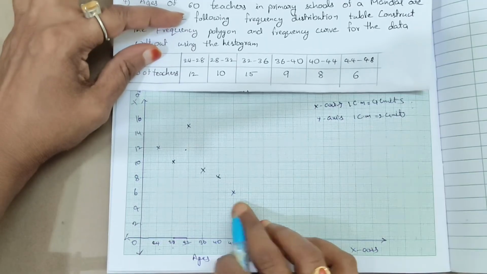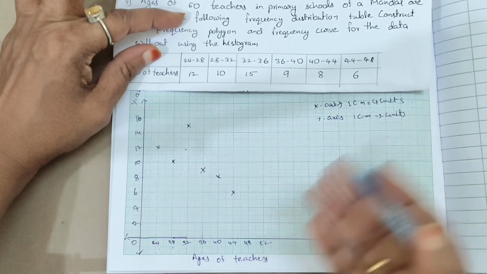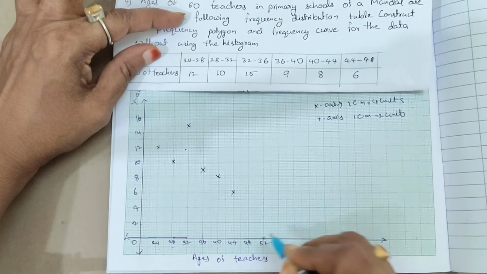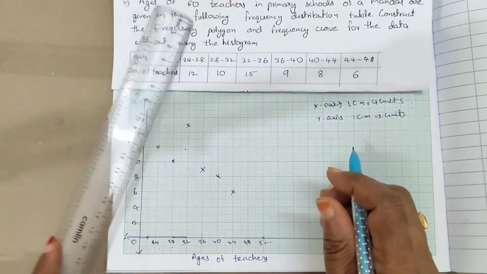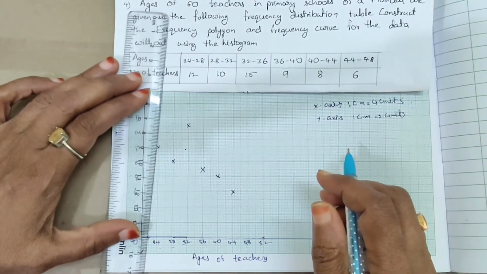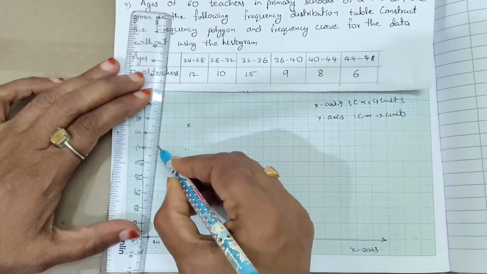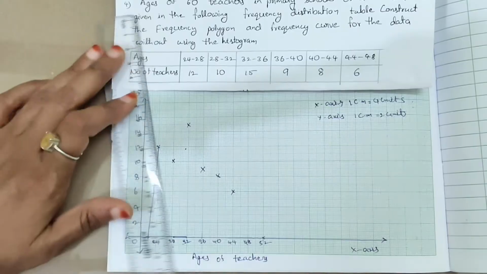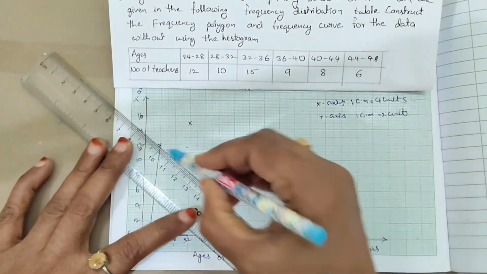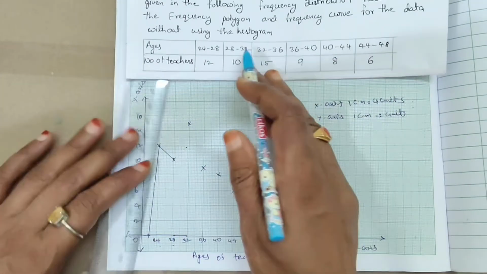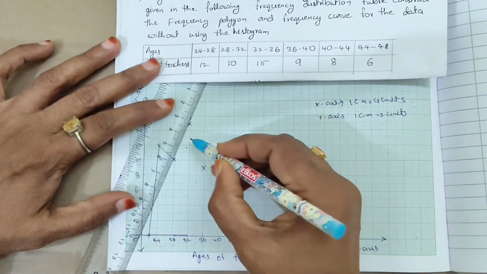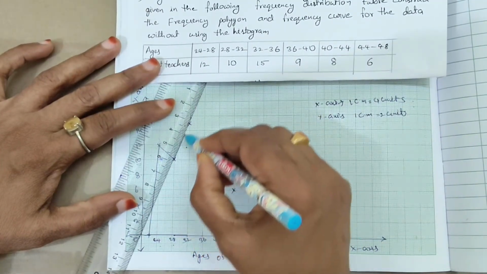So now we join all these points. Next we join this point and the next. We use the scale and join these points. This is the polygon. Suppose we join these points without scale, that is the curve.